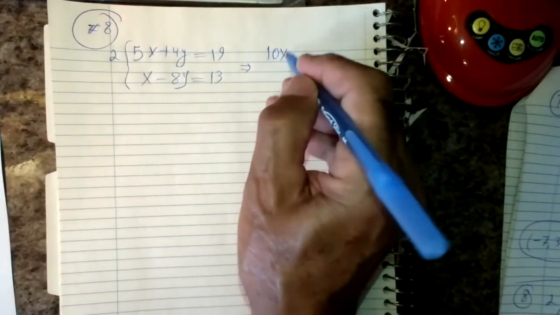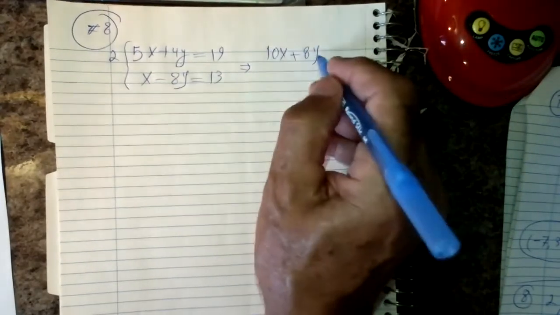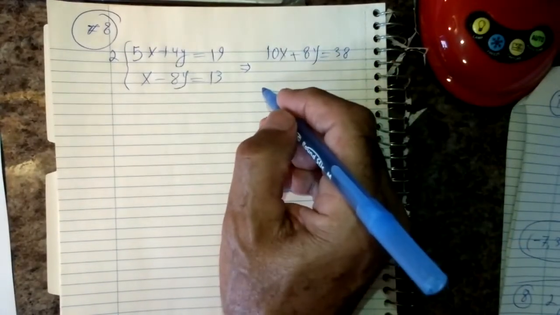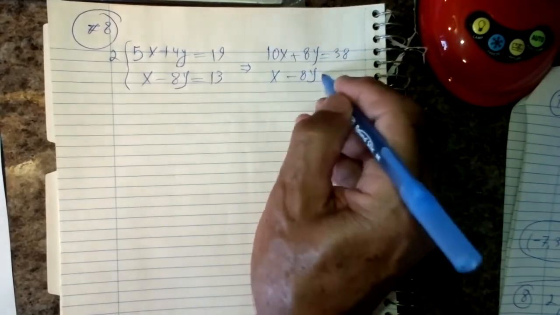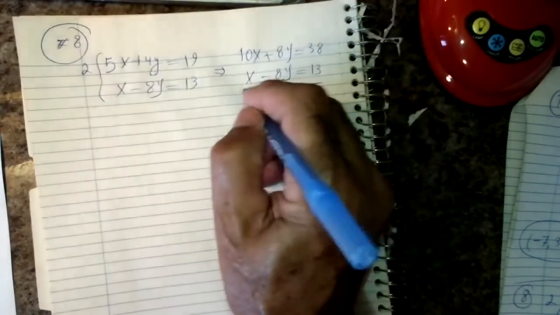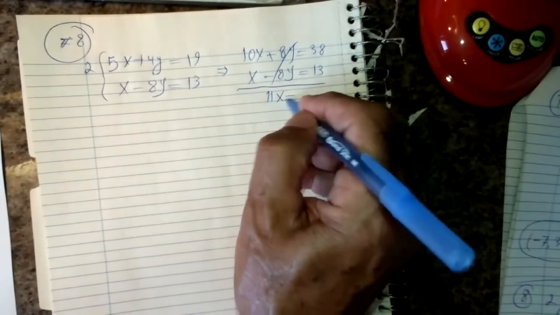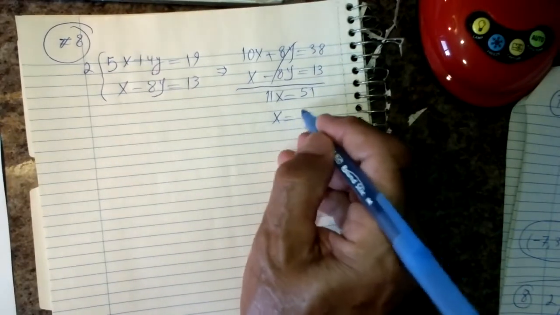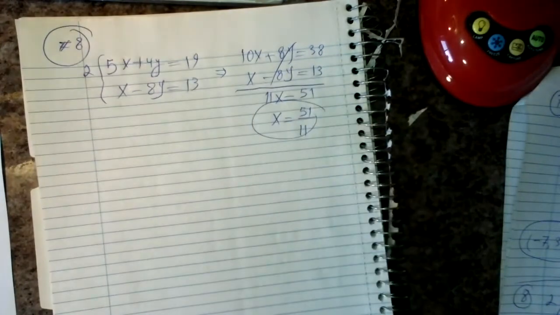Then I have 10x, 8y, 38. X is 51 over 11. See, now you're dealing with fractions.